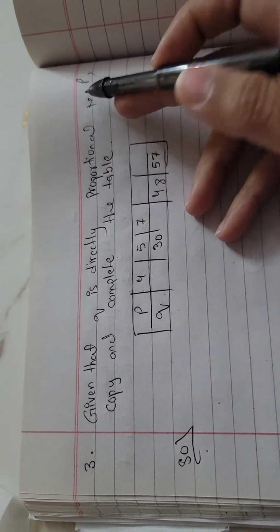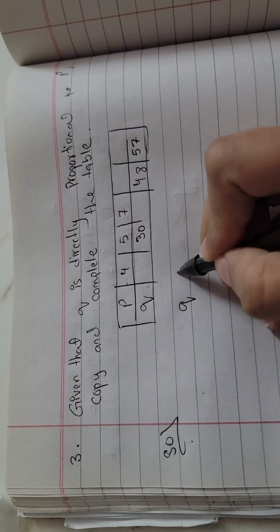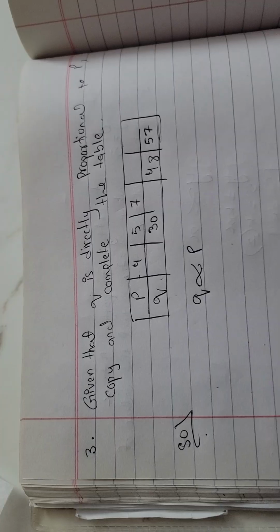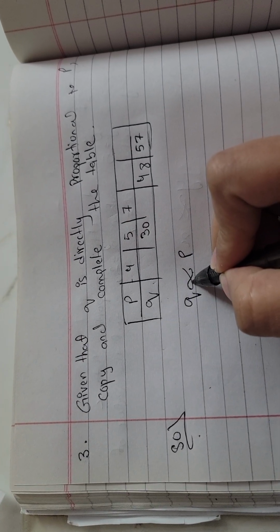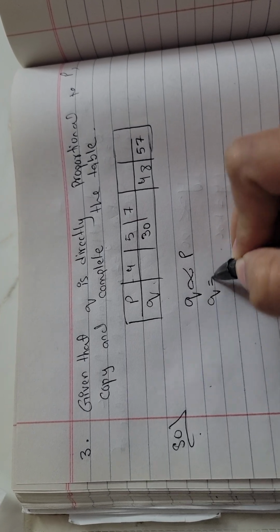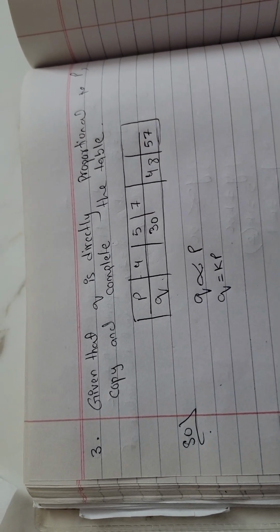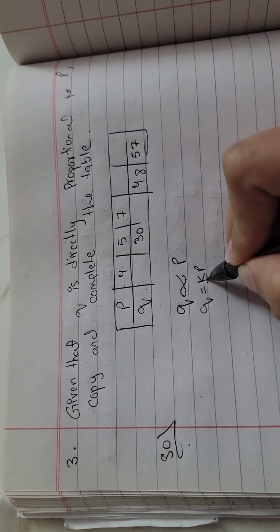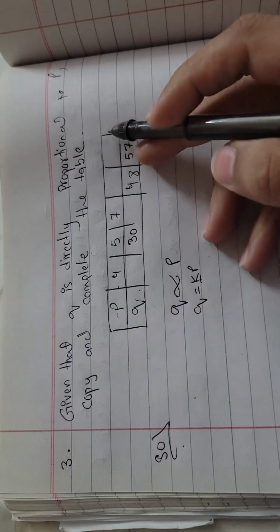Q is directly proportional to P, so write it. Q is directly proportional, this is the sign of proportionality, and this is P. Now remove this sign of proportionality, so you have to introduce a variable, and that variable has to be K. Q equals KP. This is the equation, but first we have to find the value of K before finding these missing values.